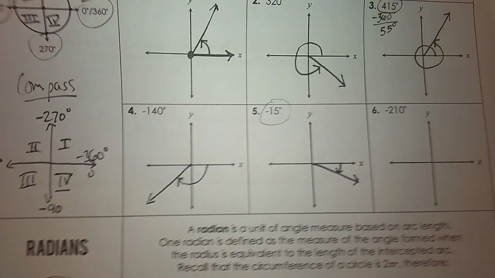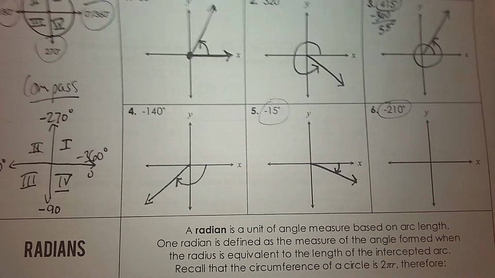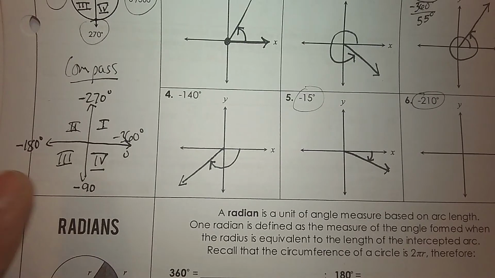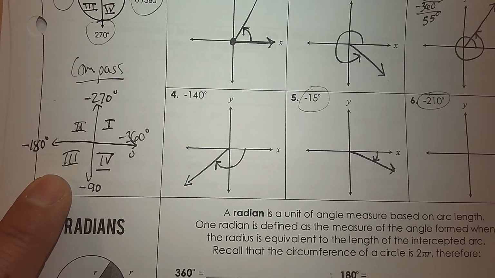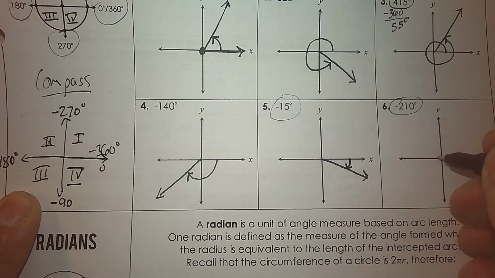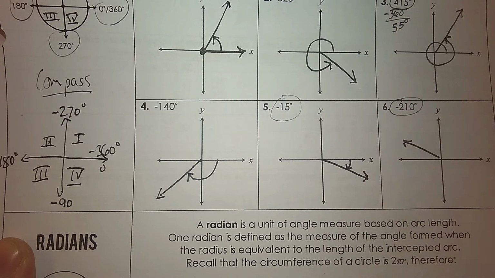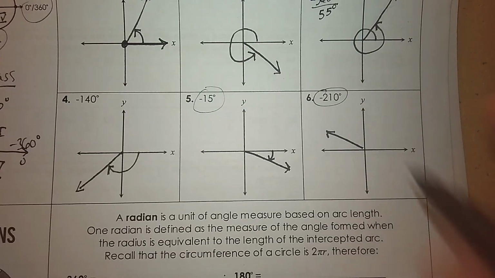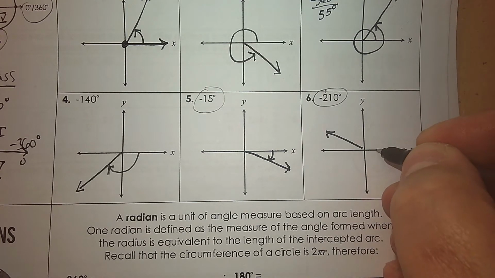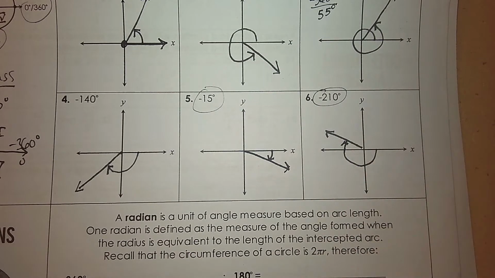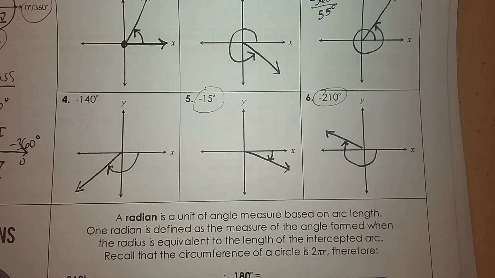Okay, negative 210. Which quadrant is negative 210 in? Negative 210 is a little closer to negative 180. So it's in quadrant number 2, but closer to negative 180. And again, what direction do you measure? Like you're drawing a circle? And can you go clockwise there?